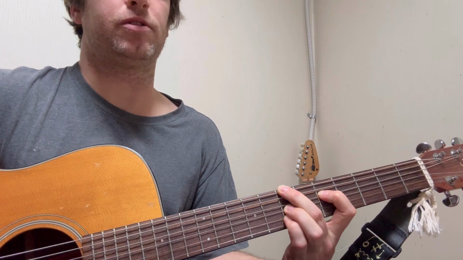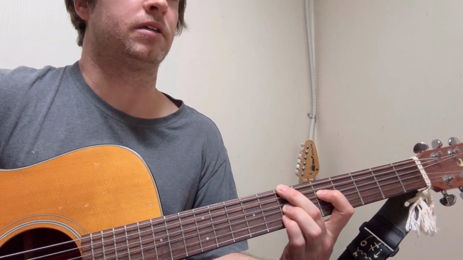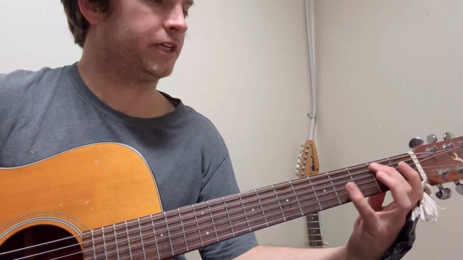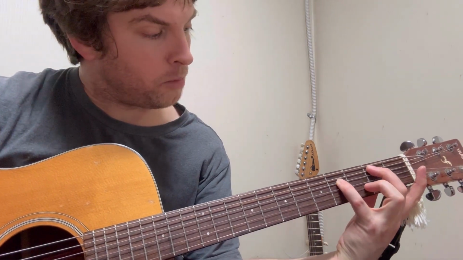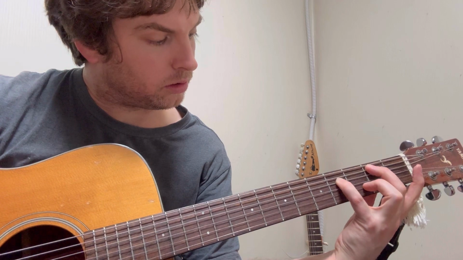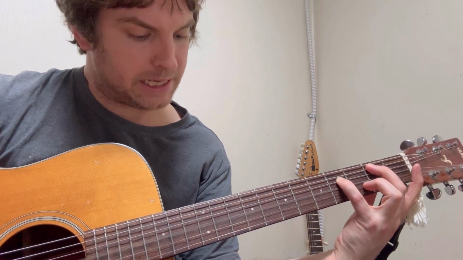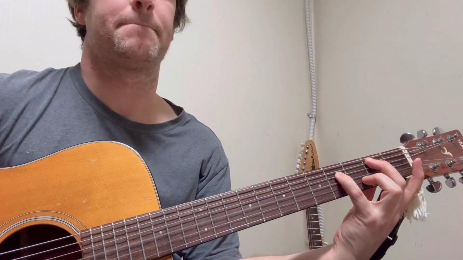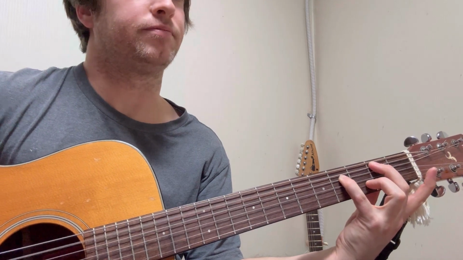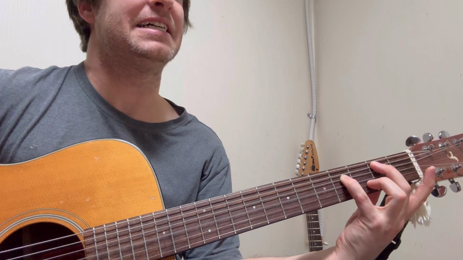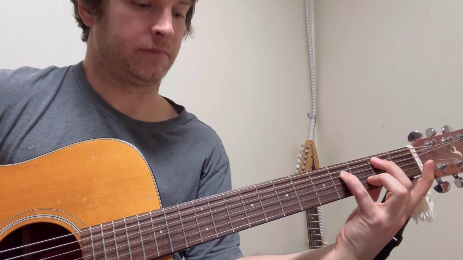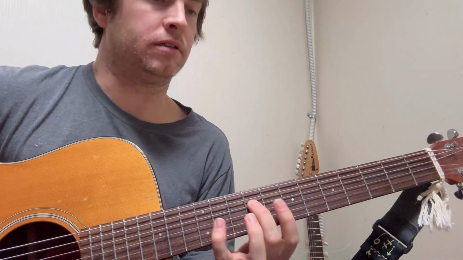So on the 6th string, we have B in the bass. On the 4th string, we have B in the bass with open G here, right? B in the bass. B, F sharp, G, D. And we have B in the bass here.